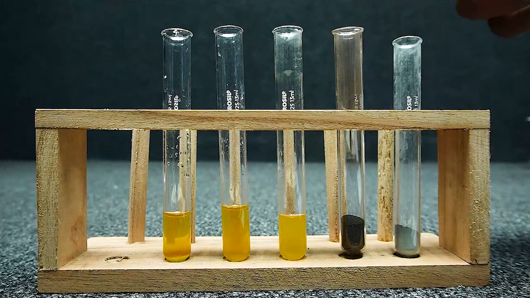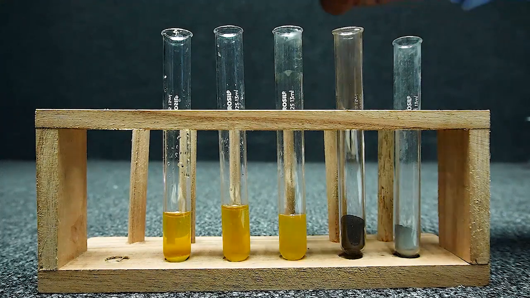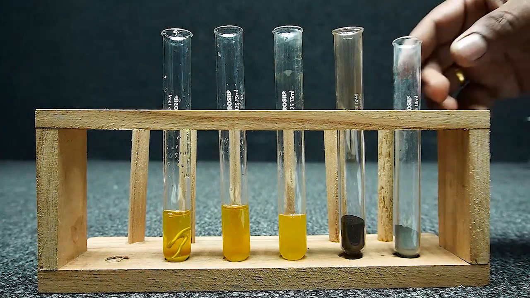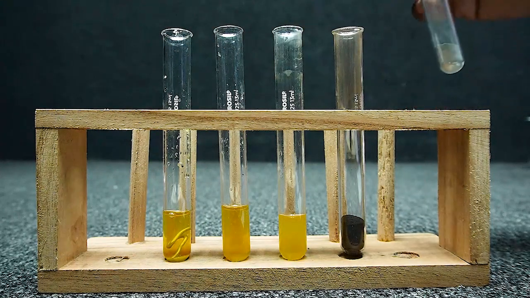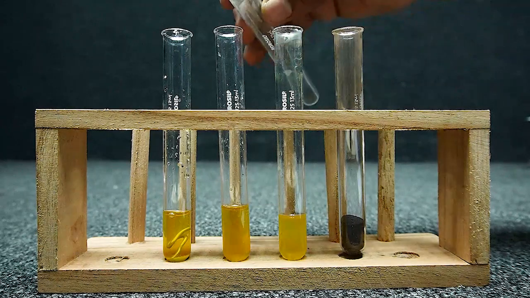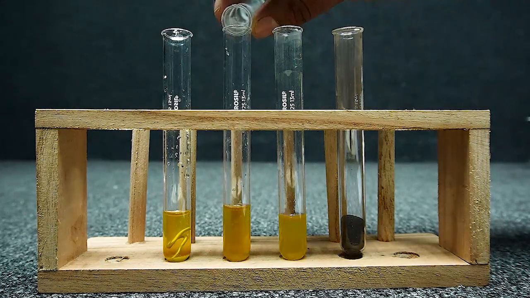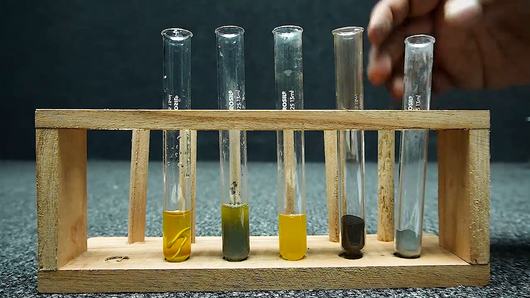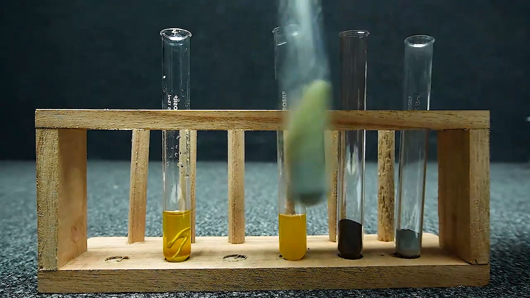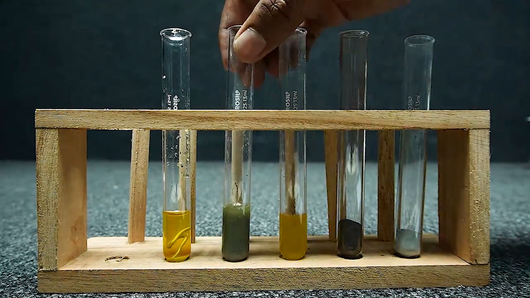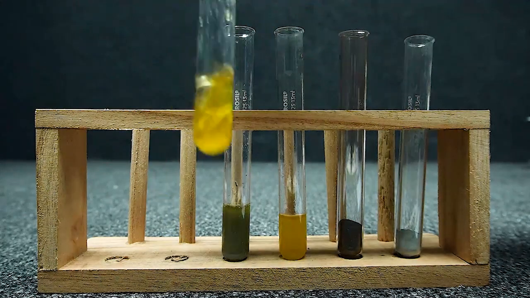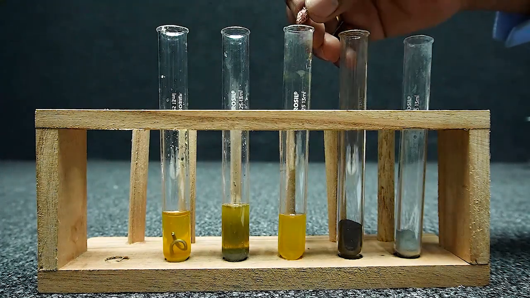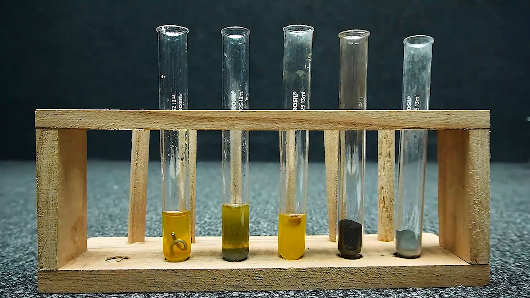Reaction of iron sulfate with aluminium. Reaction of iron sulfate with zinc. Reaction of copper with iron sulfate.